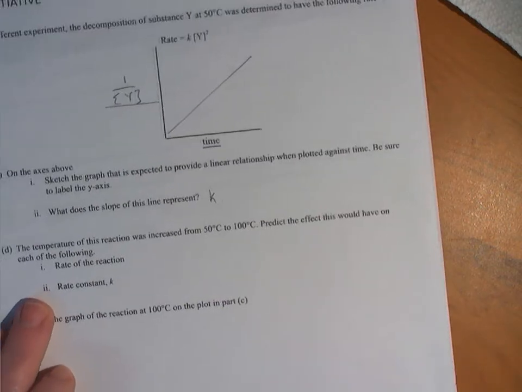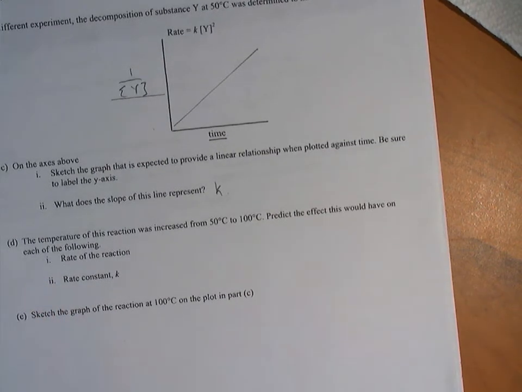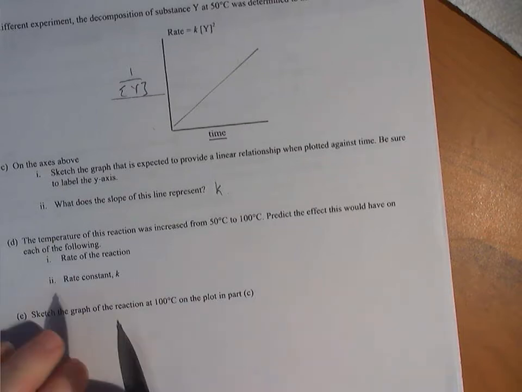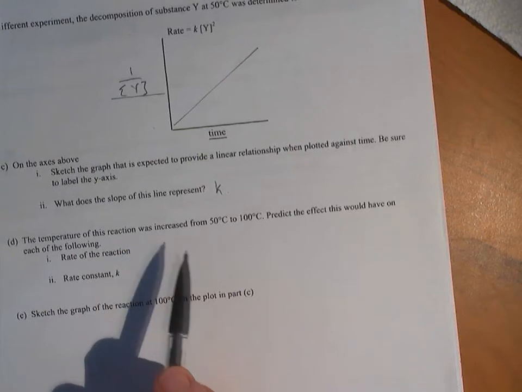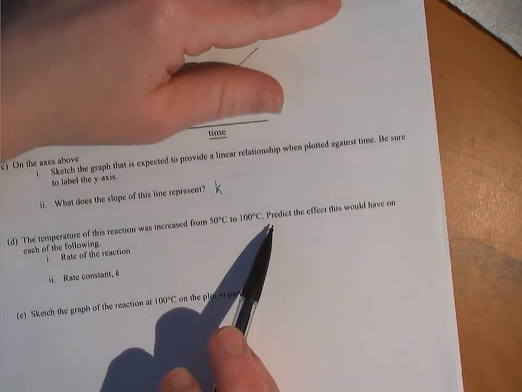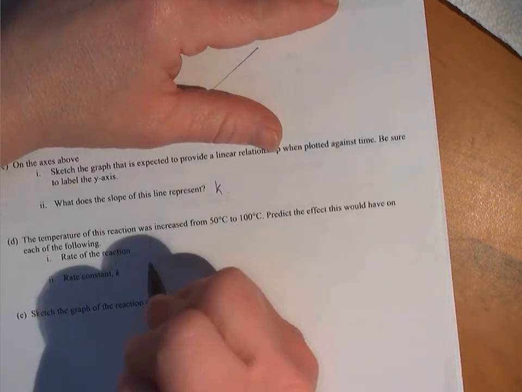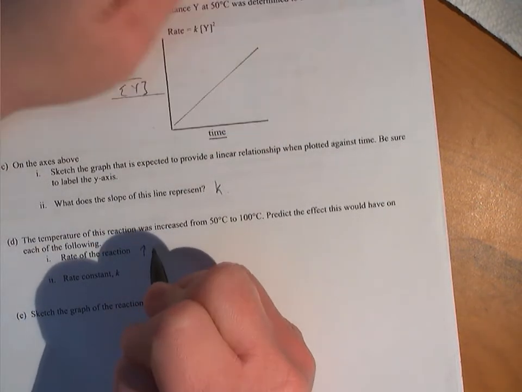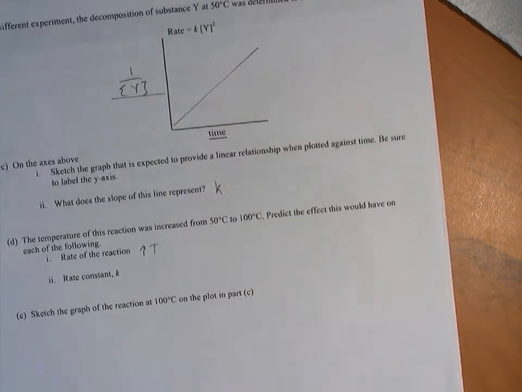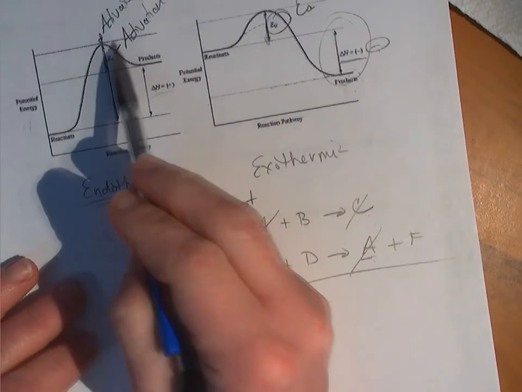Now we're given something else. The temperature of this reaction was increased from 50 to 100. Predict the effect this would have on each of the following. Now, it doesn't say explain, just predict. Okay, so we are increasing temperature. We know that reactants have to collide to form product.